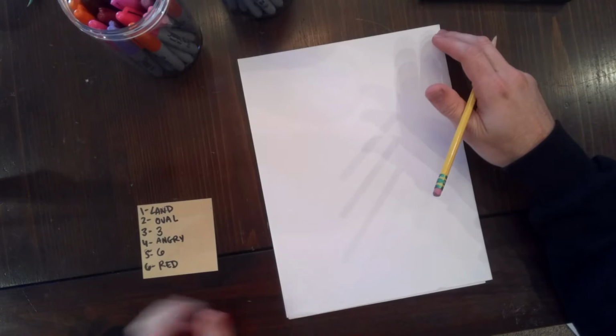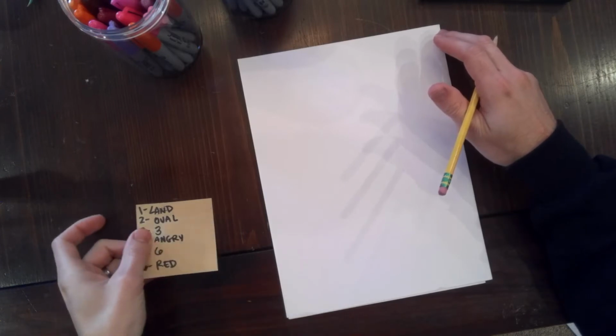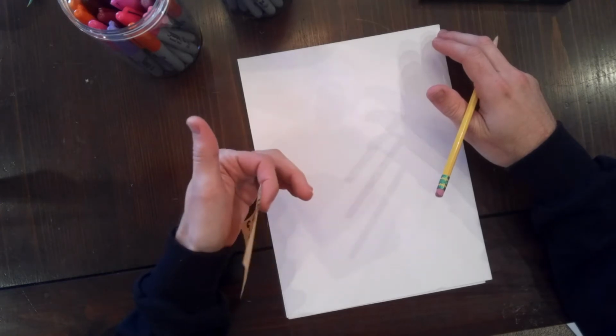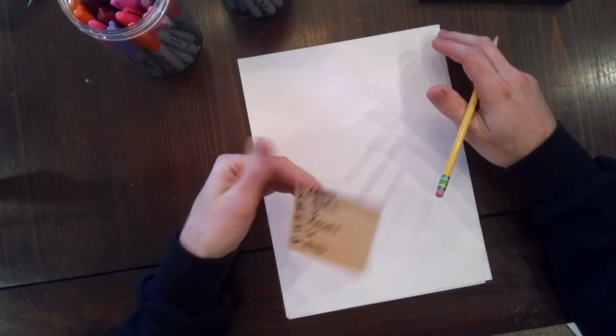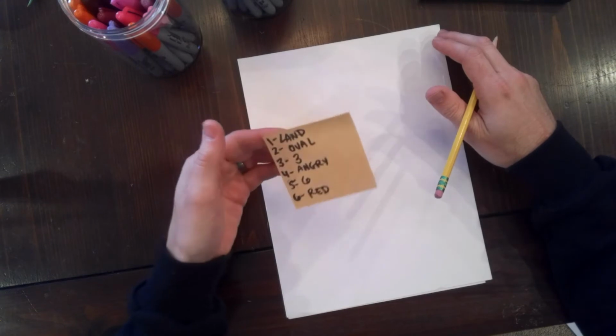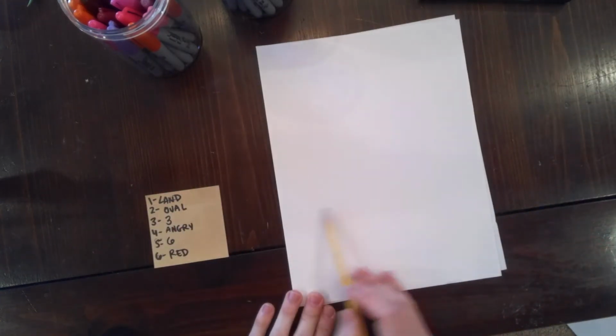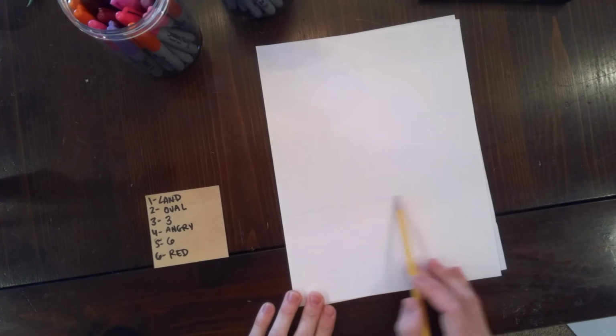So the first thing we're going to do is look at our first answer, which was land, sea, or air, and that's going to tell you where the monster is going to live. So my monster is a land animal. So land is pretty simple. I just draw a line. So this is the horizon line.